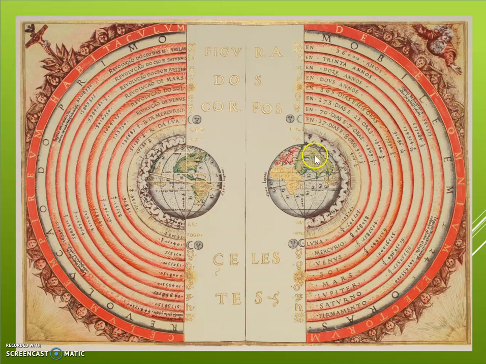But once again, we still have the Earth in the middle, and you have all these different rings going out, and you can probably recognize some of the names. There's what looks like Luna, which of course is the moon. You got Mercury, you got Venus, there's the Sun, Mars. So these are all the fancy old names for the planets as they moved out.